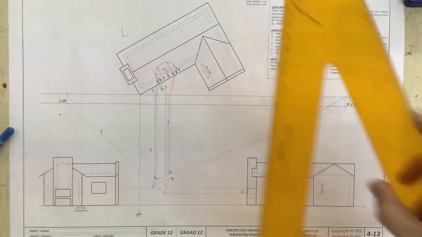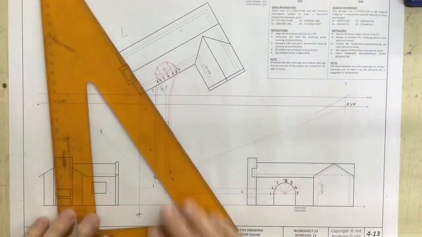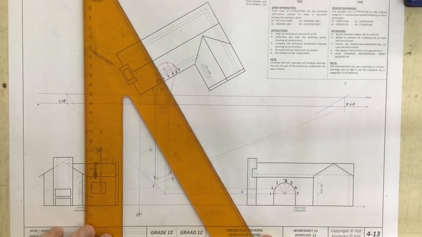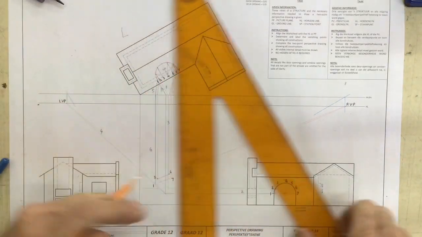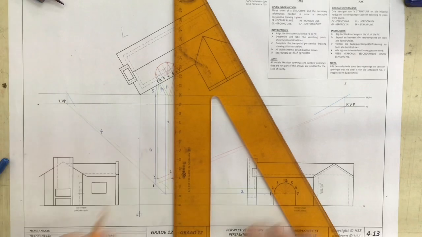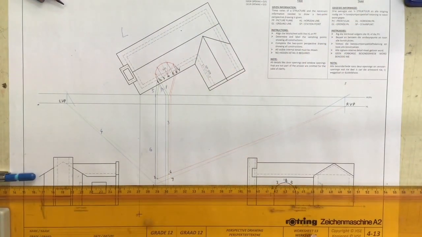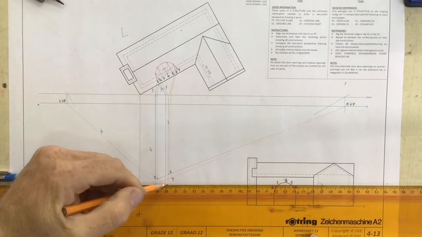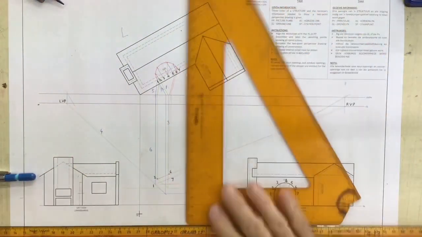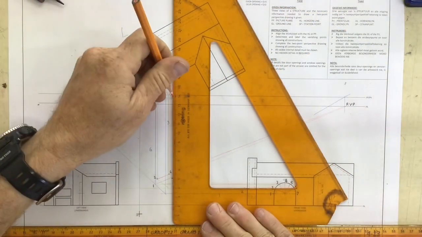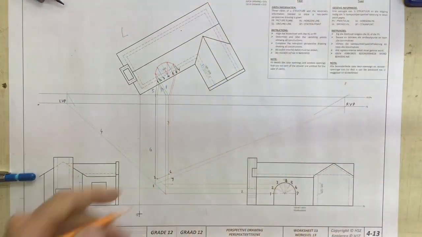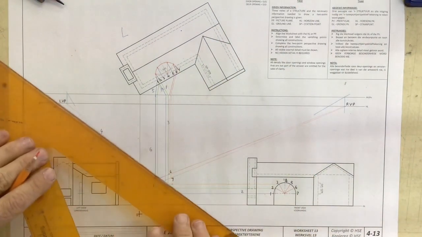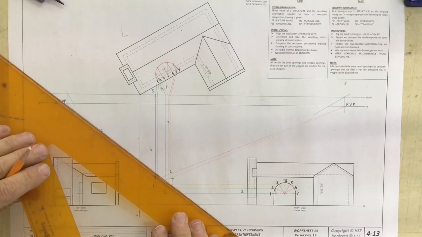Right, let's do point number 3. Point number 3, I take a line going from point number 3 to find the height of point number 3. Drop a line coming down from where it crosses the picture plane there. Where it crosses over there, take a line going back to the left-hand vanishing point.